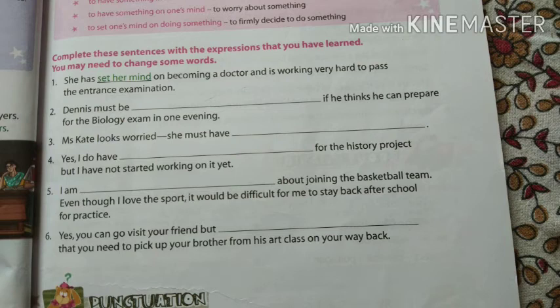First one, she has set her mind on becoming a doctor and is working very hard to pass the entrance exam. She has set her mind.